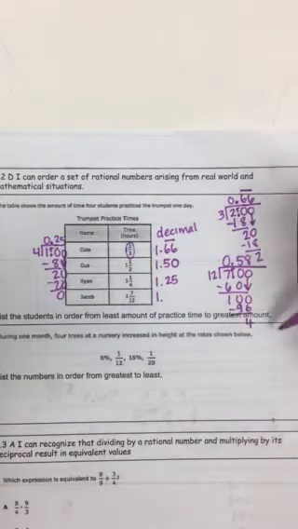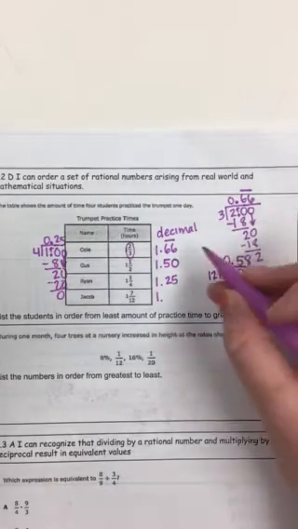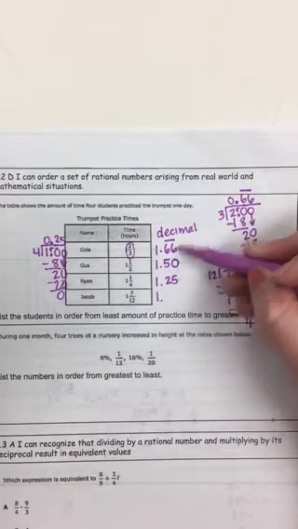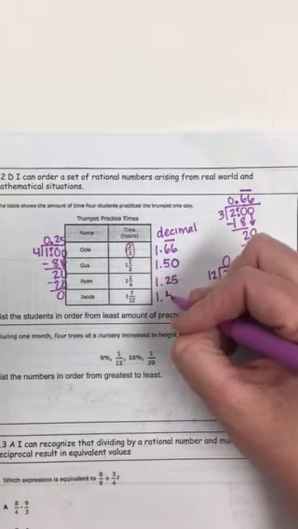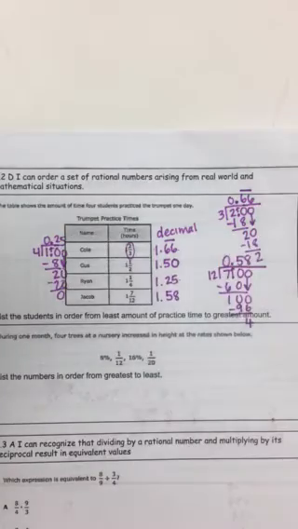Now, we can keep going, because if we keep going, you'll realize eventually that this will just keep repeating, but it'll be a different number that repeats. But since all of my other answers only had 2 decimal places, I can stop after 2 decimal places and say that this is about 1.58.